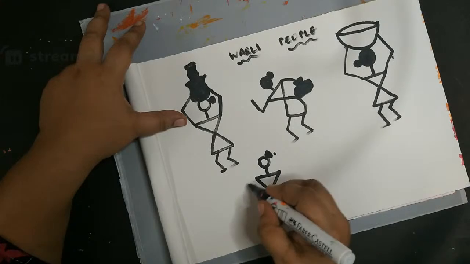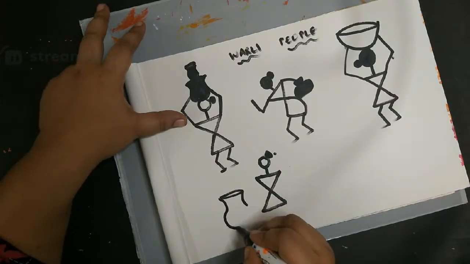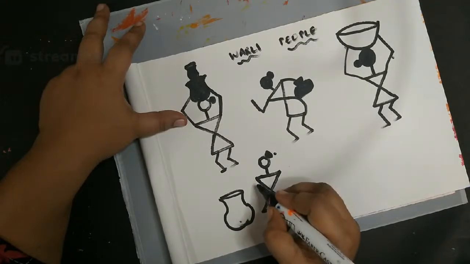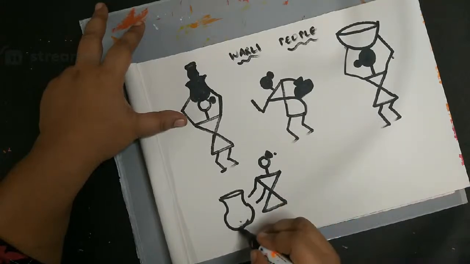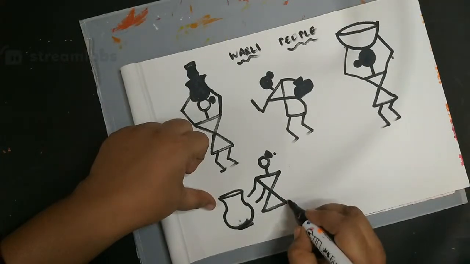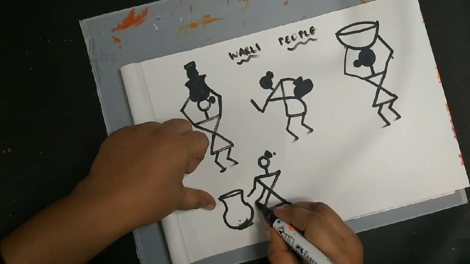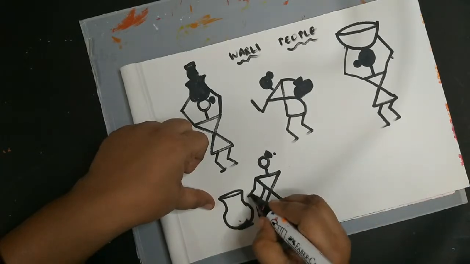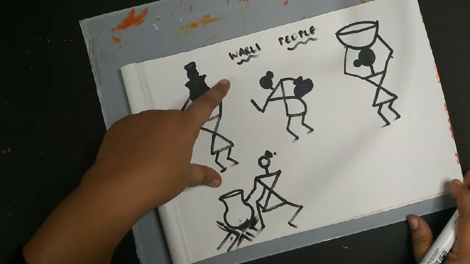Then the pot is kept here, and her hands here. She sits like this, one leg goes up and then comes down like this. Now in this there is fire. So open cooking, somewhat similar to this.